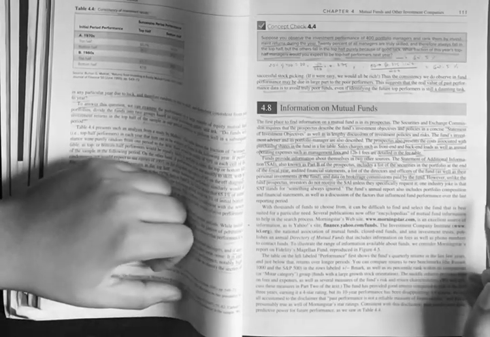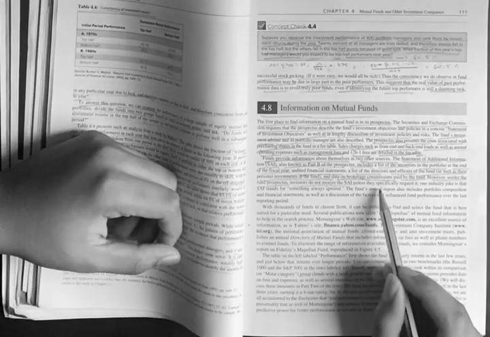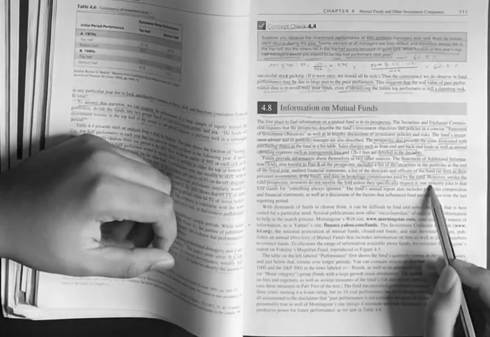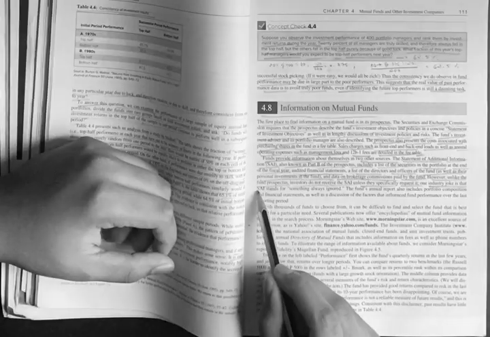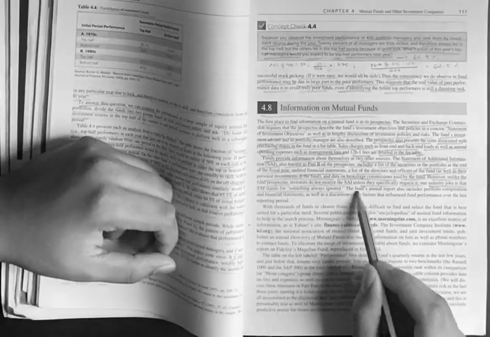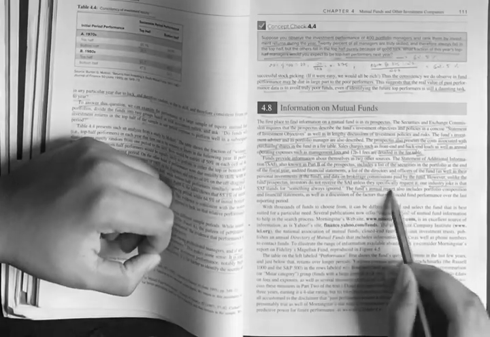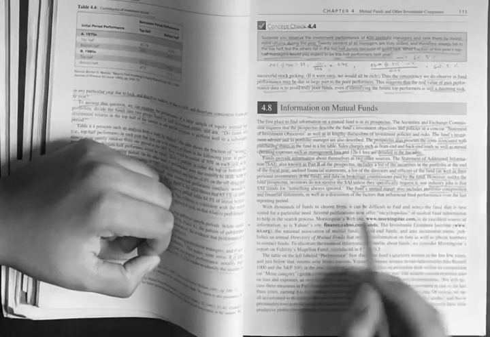However, unlike the fund prospectus, investors do not receive the SAI unless they specifically request it. One industry joke is that SAI stands for something always ignored. The fund's annual report also includes portfolio composition.